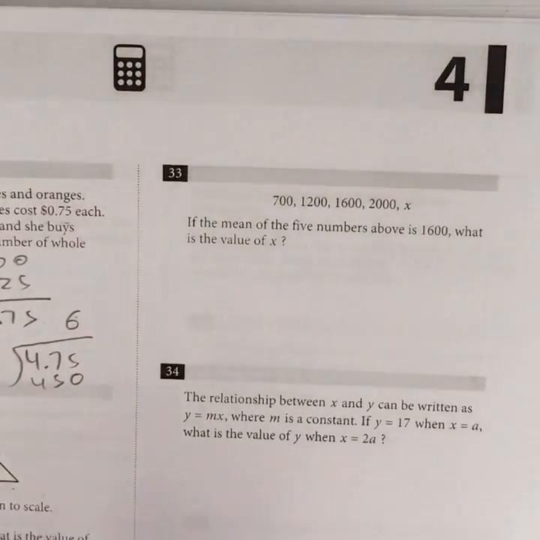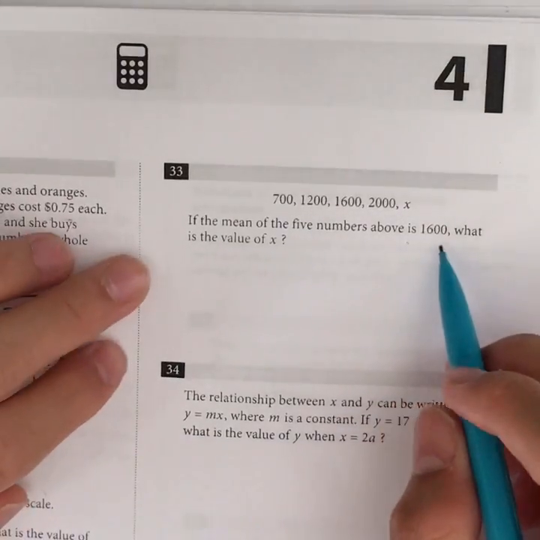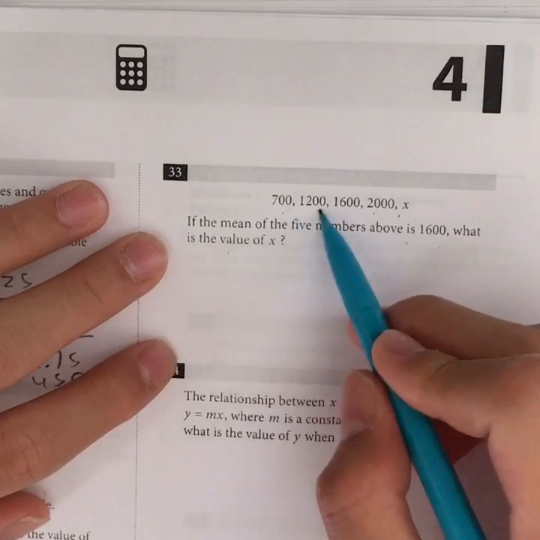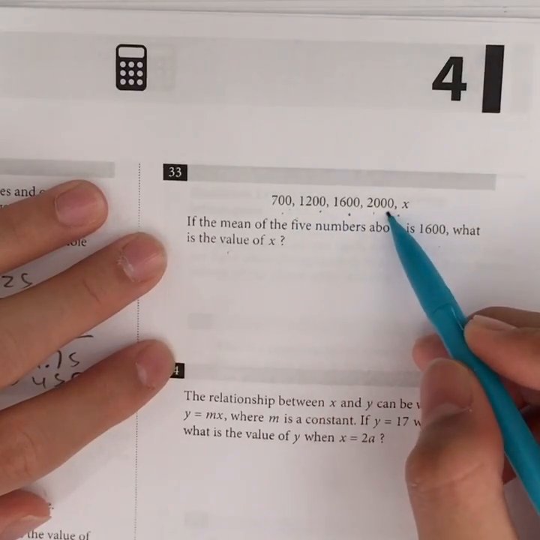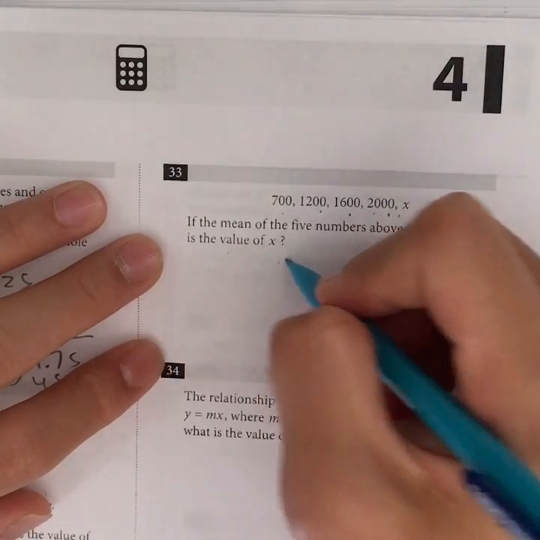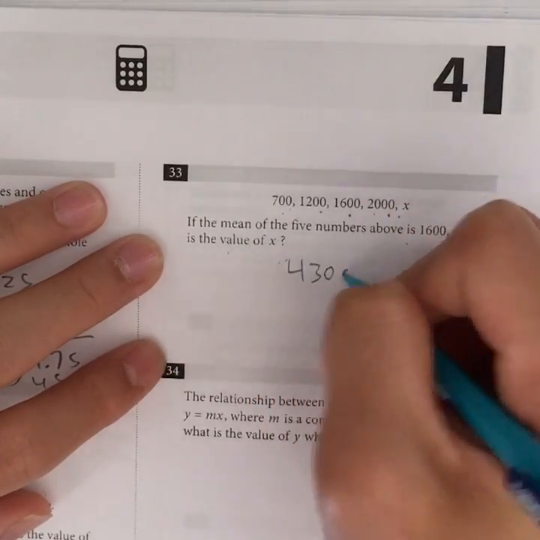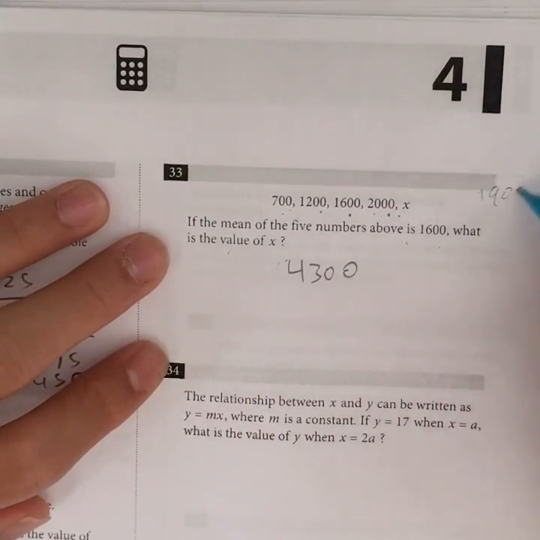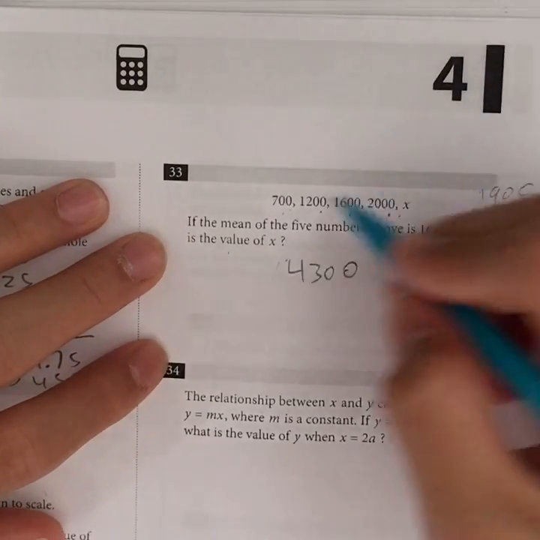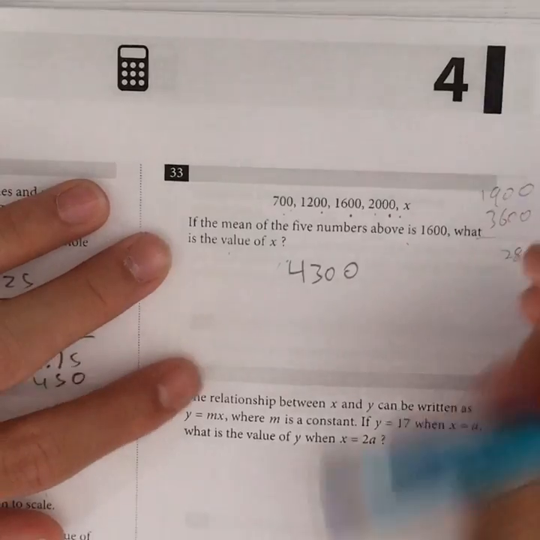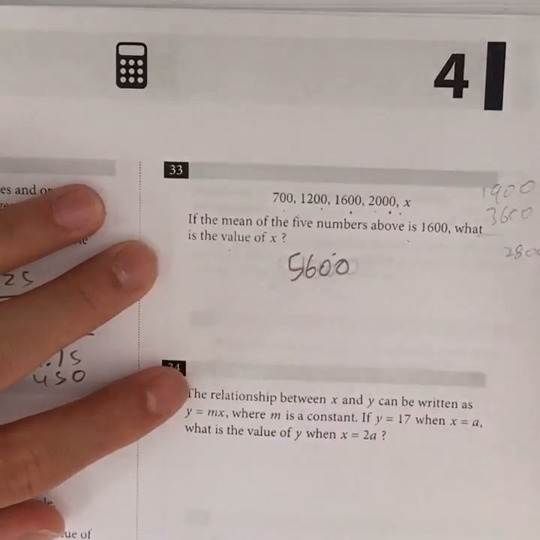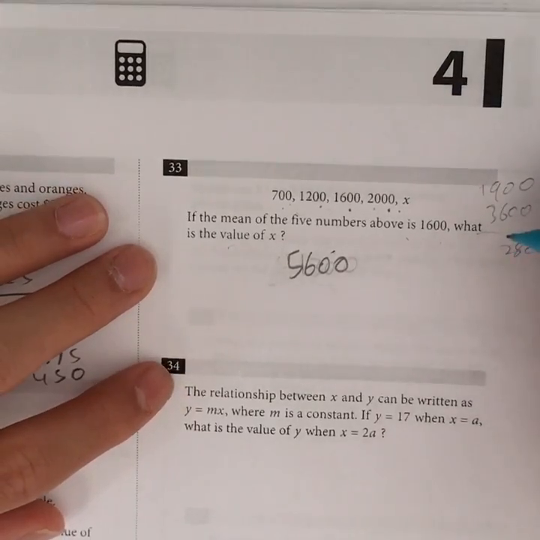And now, question 33. If the mean of the 5 numbers above is 1600, what is the value of x? So let's just add all these numbers up. 700 plus 1,200 plus 1,600 plus 2,000. That's equal to 43,000, I think. Right? Is that equal to 43,000? That's 1,900 plus 3,600. 2,800 plus... No, that's equal to... Wow, I am way off. That's 5,600. Wow, I was way off on that.